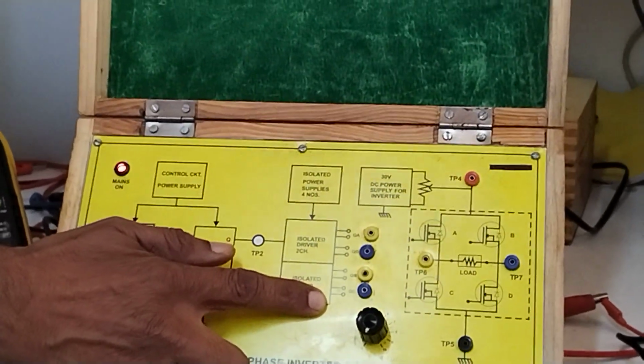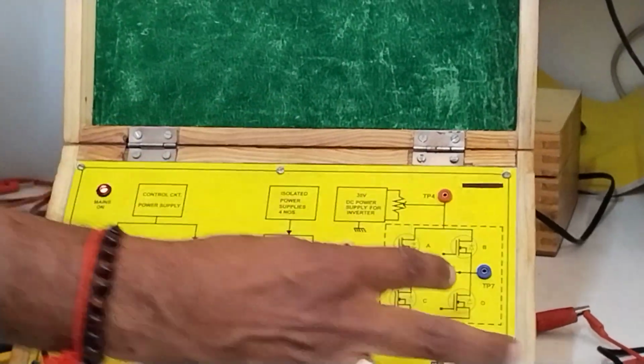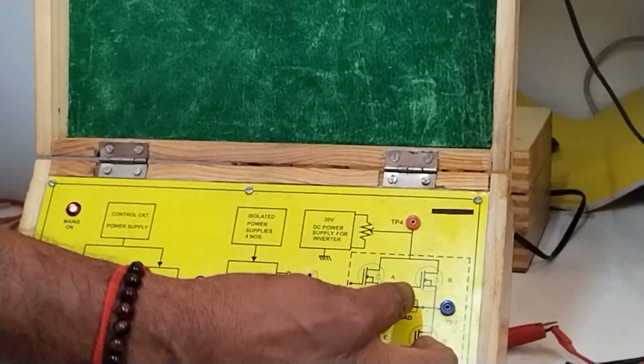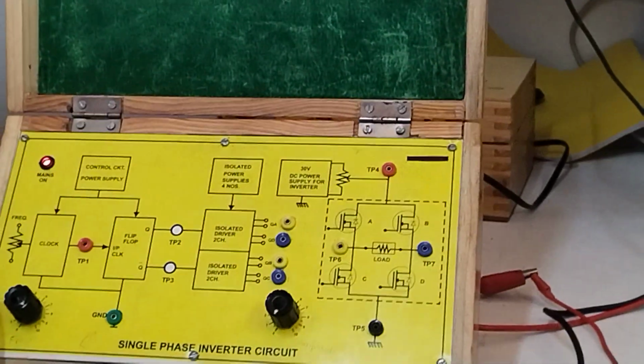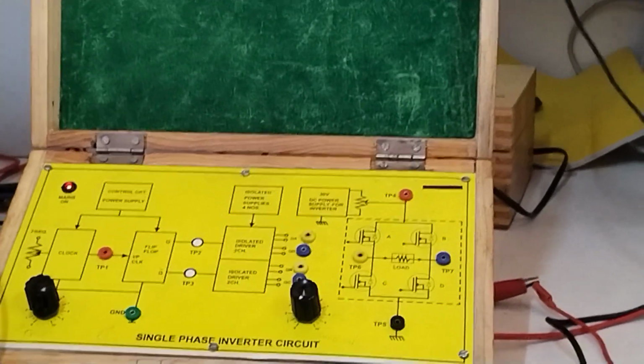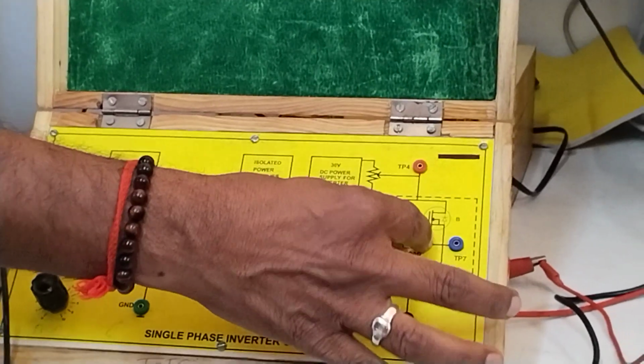Okay. Now this is your supply. Supply is given to the bridge, and in between the bridge, across the bridge, you can connect the load. It may be any AC load, a bulb, a resistance, a fan, anything like that. That load is called an AC load. You can connect any AC load.